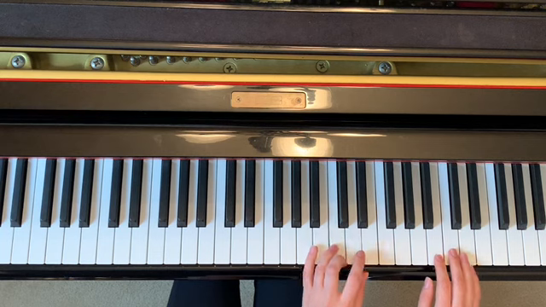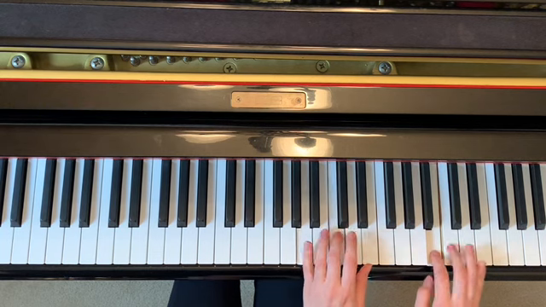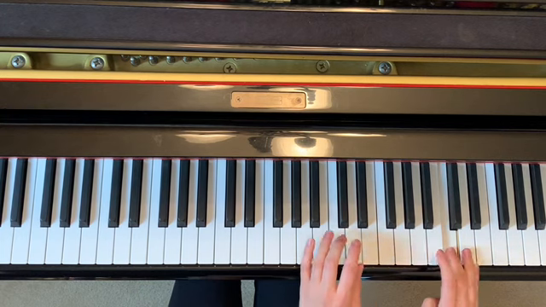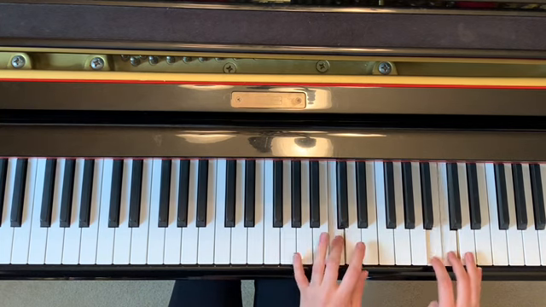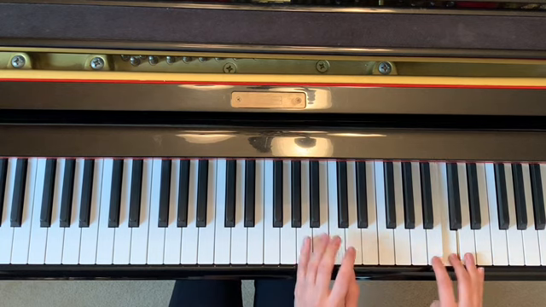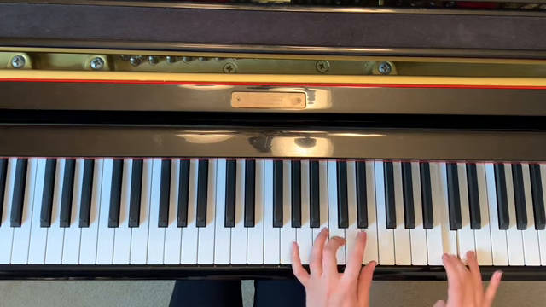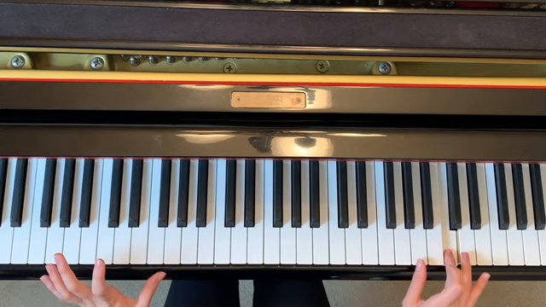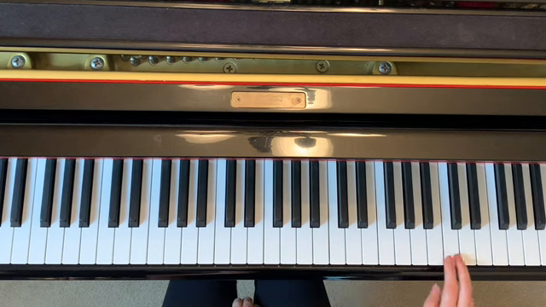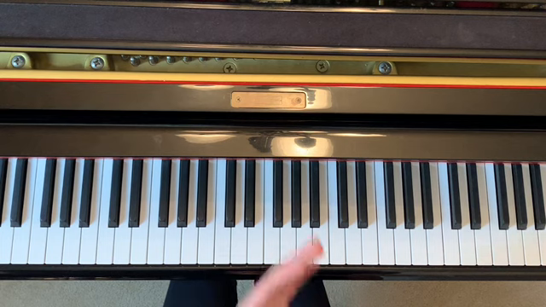So all together it's, and then it goes to the next part. So I know that's a little bit tricky, but just know that this doesn't change. The thing that's important is keeping that left hand consistent.